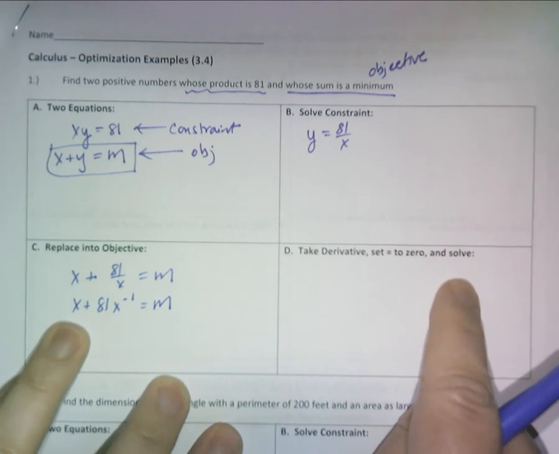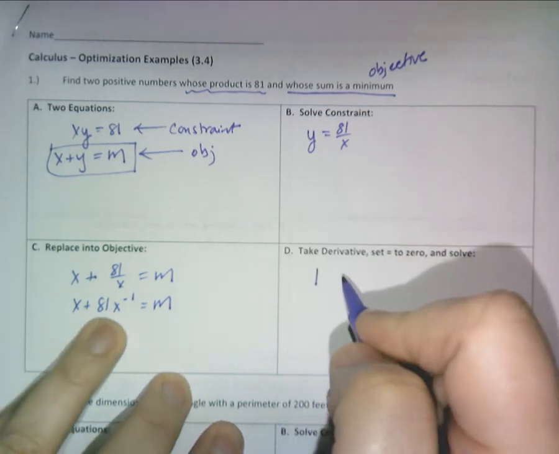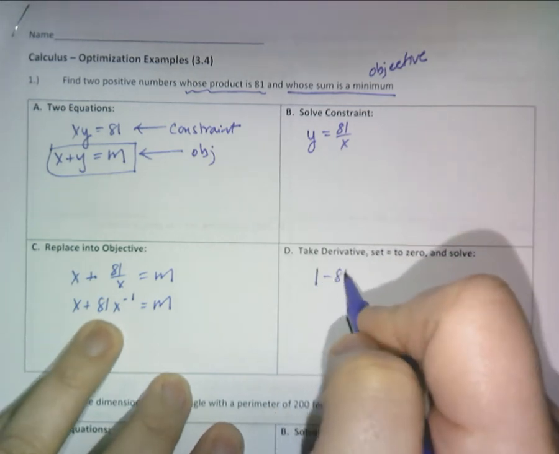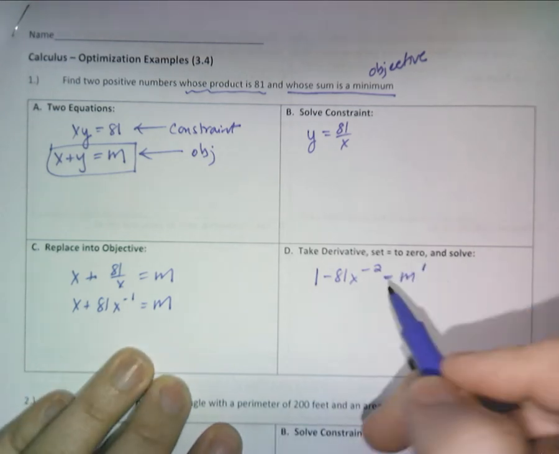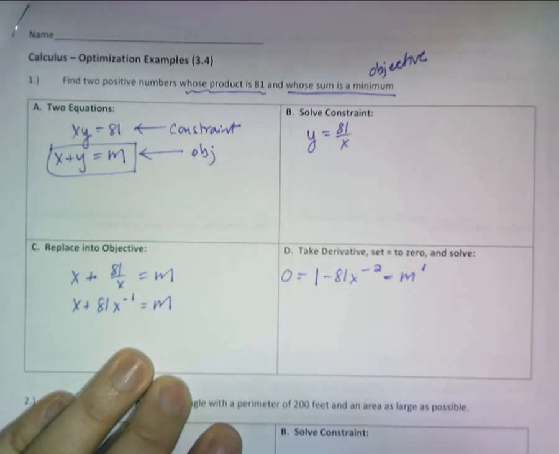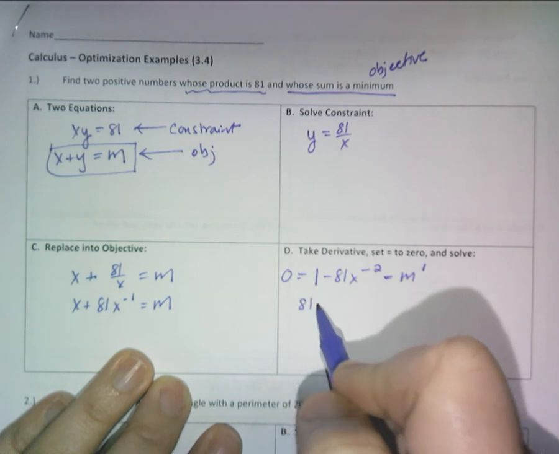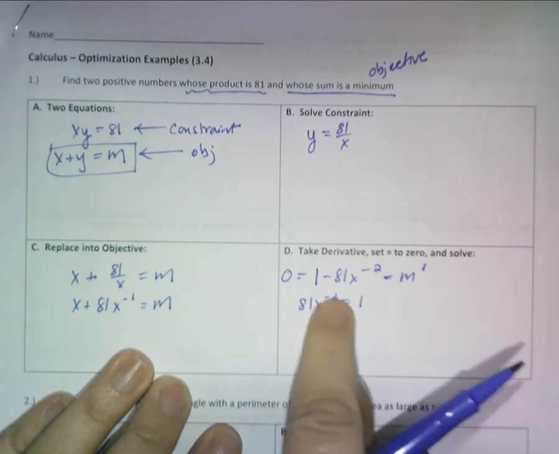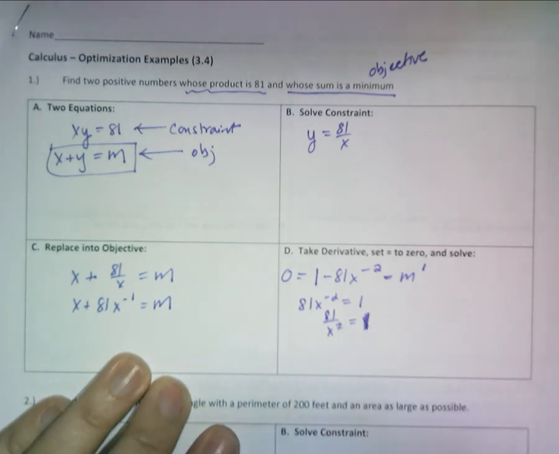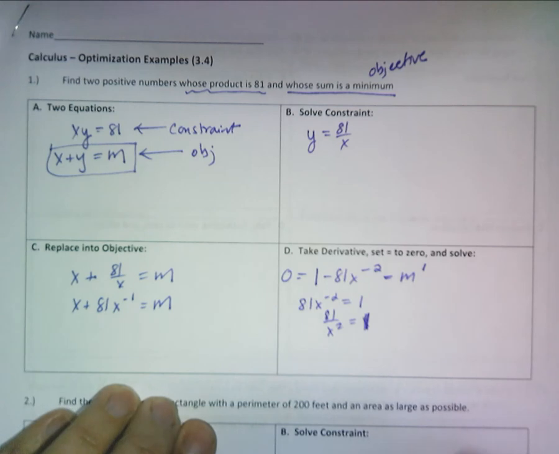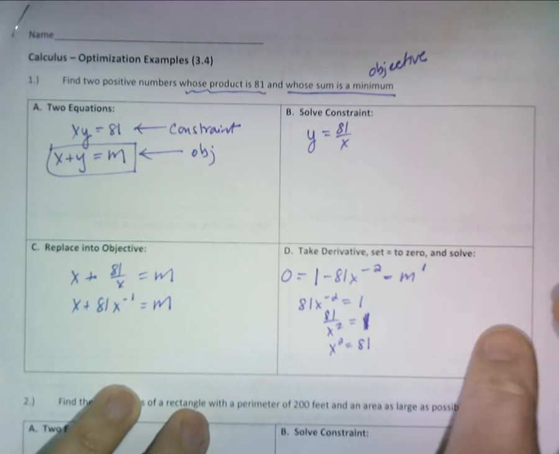So let's take a derivative of this. It's been a while now. What's the derivative of x? 1. What's the derivative of 81x to the negative 1? Negative 81x to the negative 2. Beautiful. That equals M prime, the derivative. You're going to set this equal to 0. And again, I don't want my negative 81, so I'm going to move it over here. I'm going to have 81x to the negative 2 equals 1. But I'm going to rewrite this as 81 over x squared equals 1. What would that be? x squared equals what? 81. And what are my 2 numbers then if I take a square root?